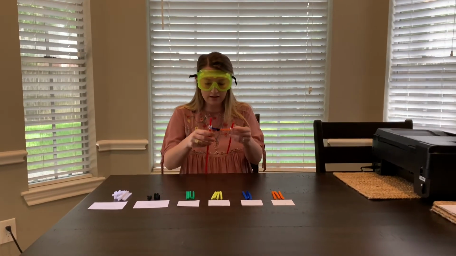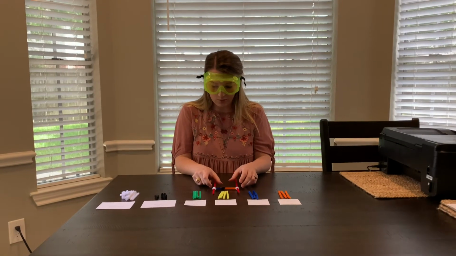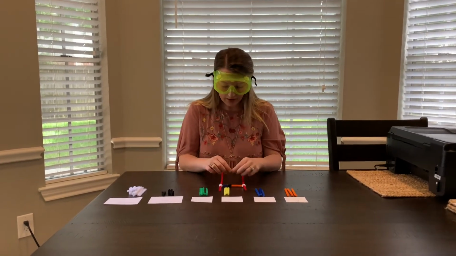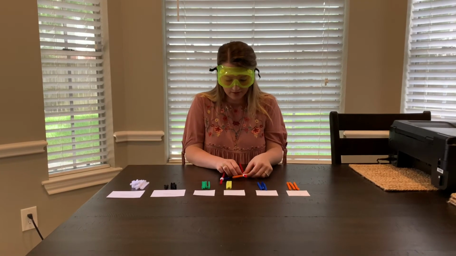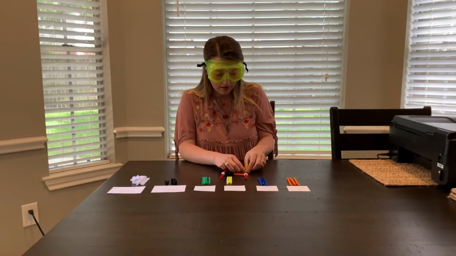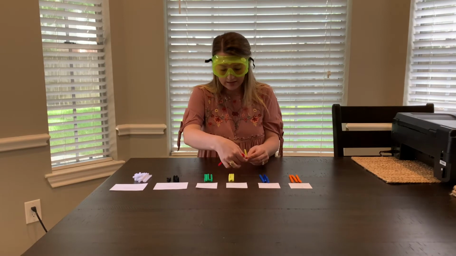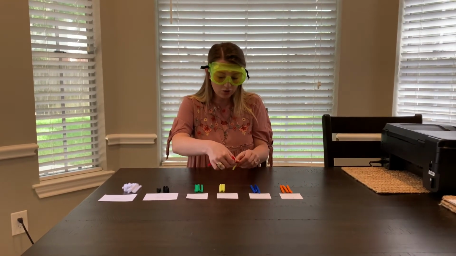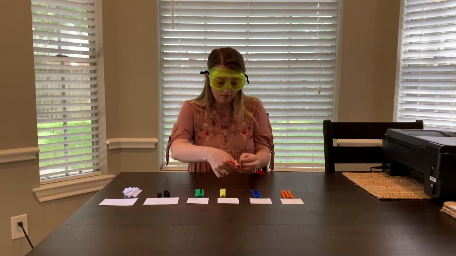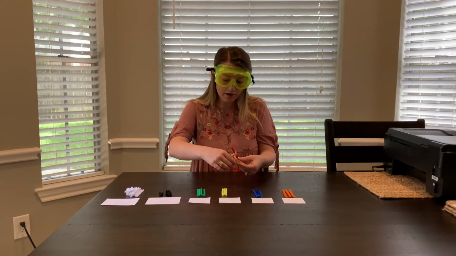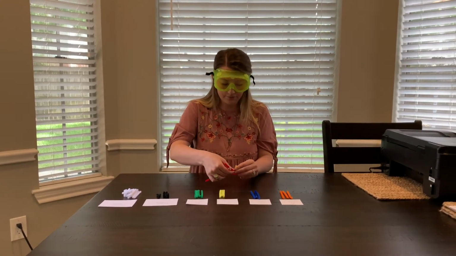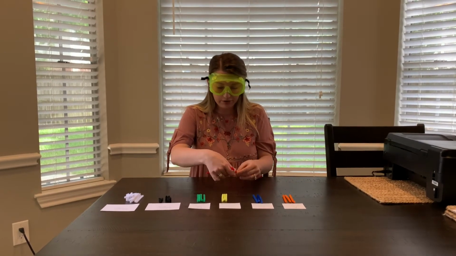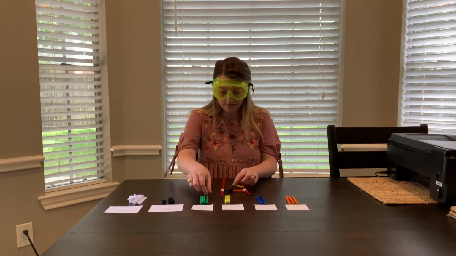Okay, so then you can take your cytosine, which is the yellow one, and you're going to wrap it around the rung. Remember, cytosine is a pyrimidine, so it's going to be shorter. And then what pairs with cytosine? Guanine, that's correct. And guanine is our purine, so it's going to have to be longer.